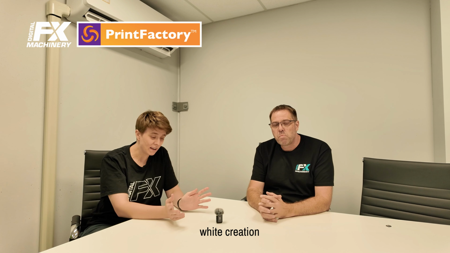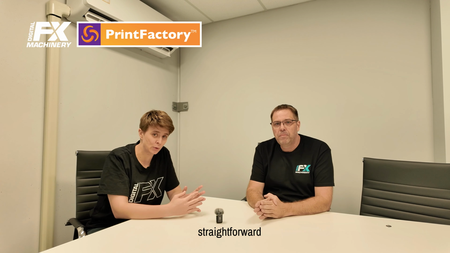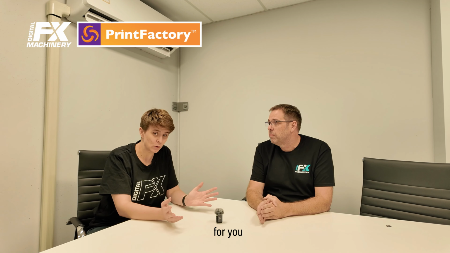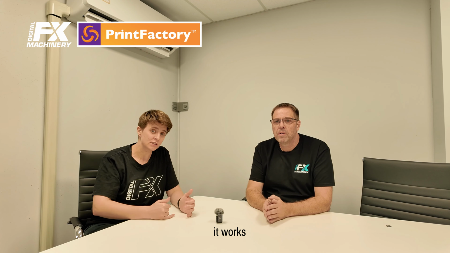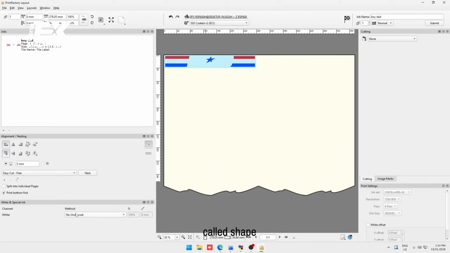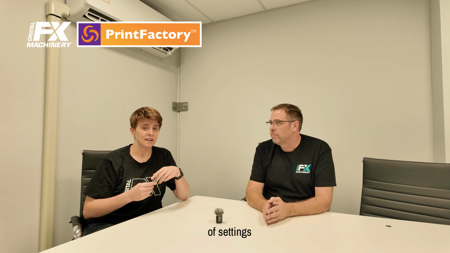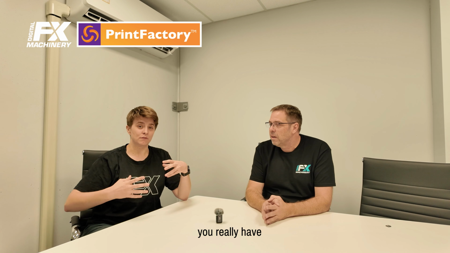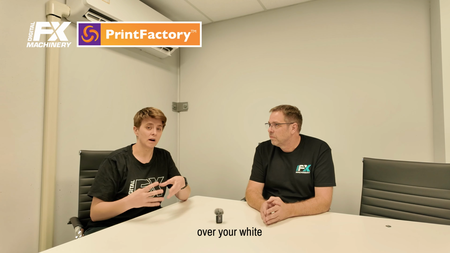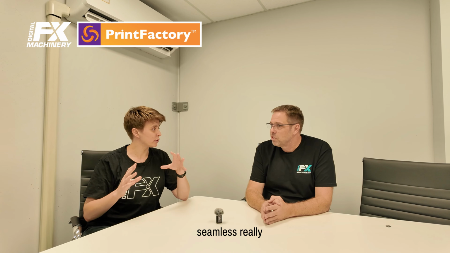Yeah. So white creation in PrintFactory is super straightforward. I didn't even think of it because it does it for you. PrintFactory has a number of different ways that it can detect your image and how it works. Typically with vector files, we'll use a setting called shape, where it will detect the shape of the image. And from there, you would set your white percentage level and the contraction amount, and it will automatically put that white underbase. But for more advanced users as well, you can use different types of settings and different spot colors and things if you really have a very precise image, if you want that ultimate control over your white underbase. But it's just so seamless, really.